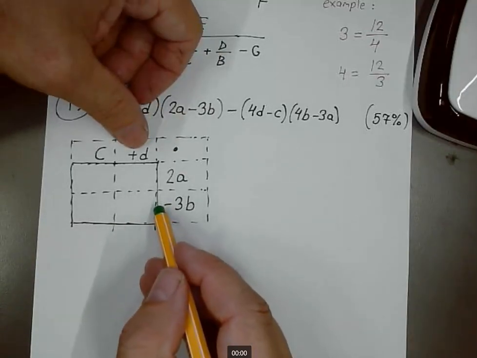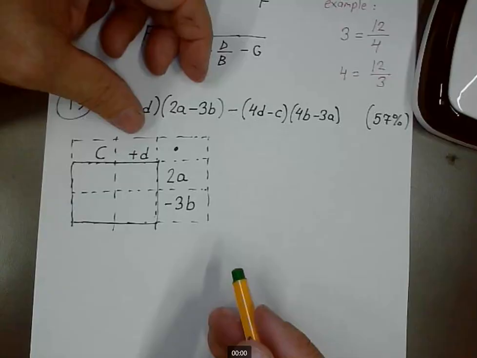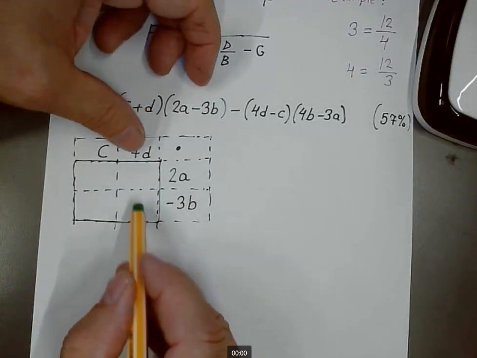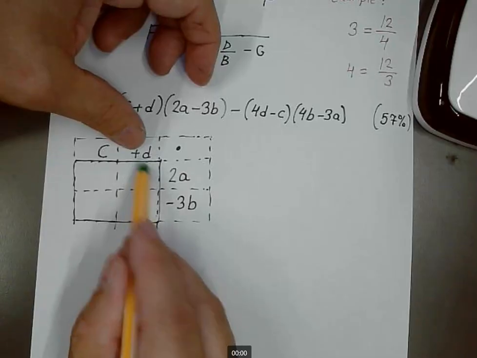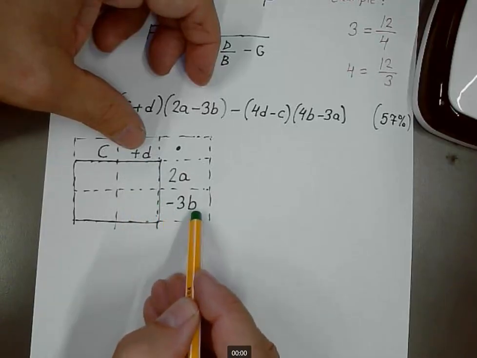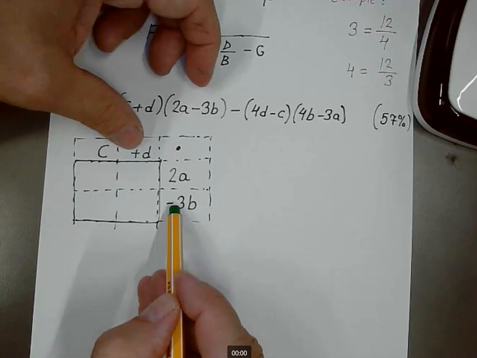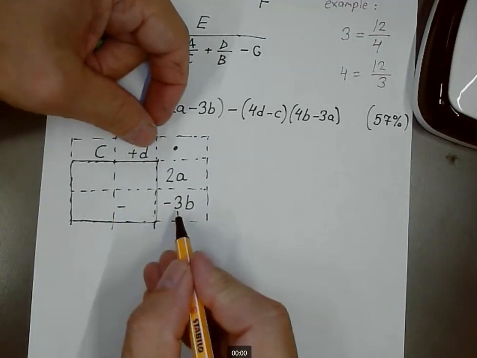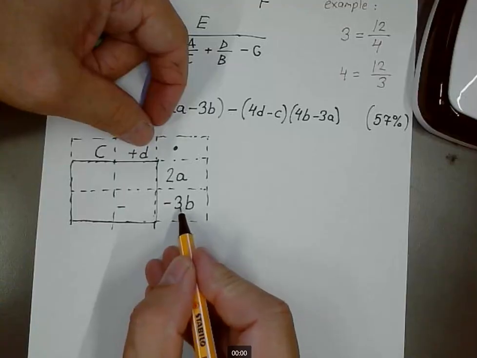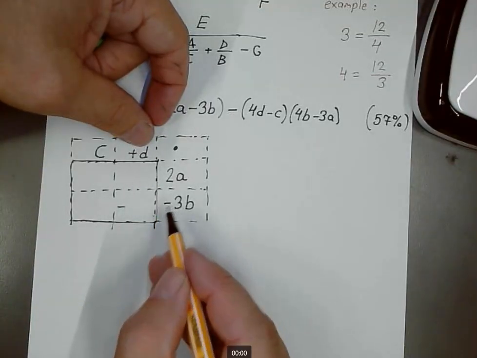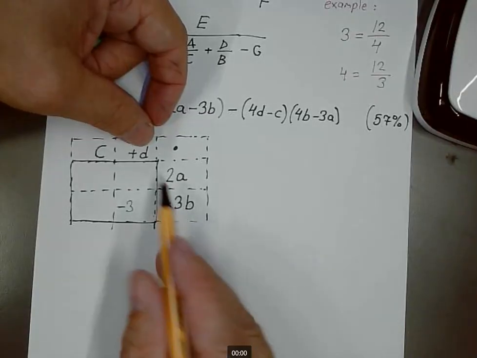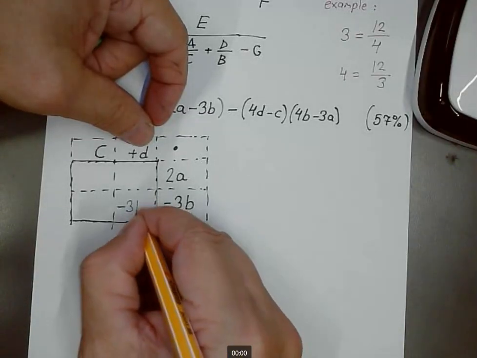But to show it is not necessary to start with this first here, you may start here. So I have here d times minus 3b. This is plus and this is minus, so the result will be minus. And then we have 3, there are no other numbers, so there will be 3. And then we have letters B and D, so it will be BD.